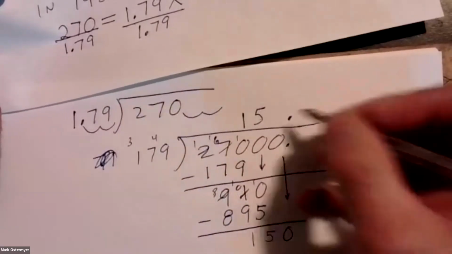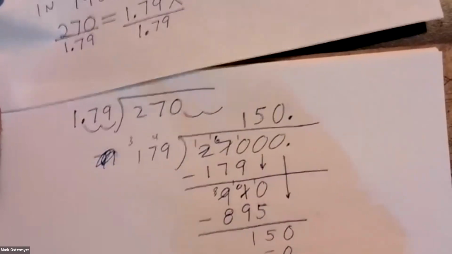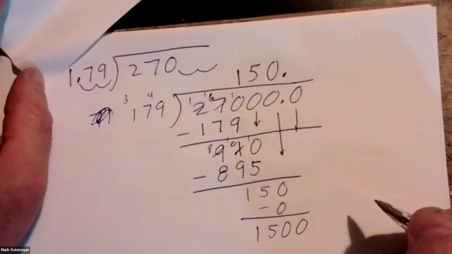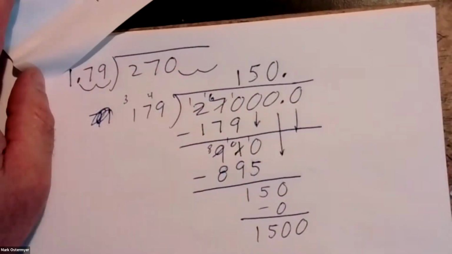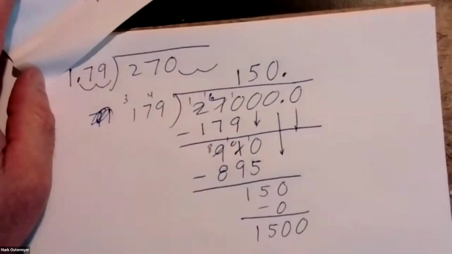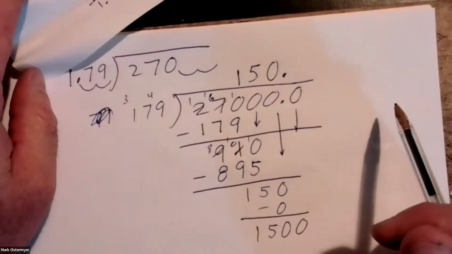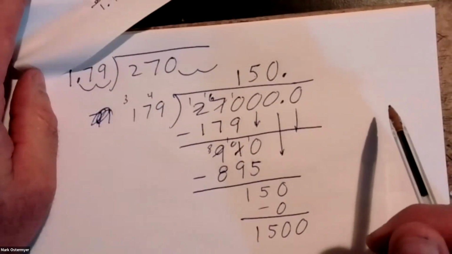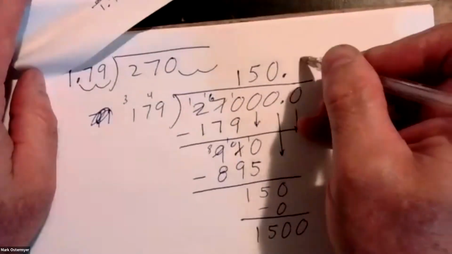How many times does 179 go into 150? 0 times. Add another 0, bring another 0 down. How many times does 179 go into 1500? Well, 5 times 179 gave us that. Let's see, 6, 7, 8, 9. 9's too big, maybe 8.